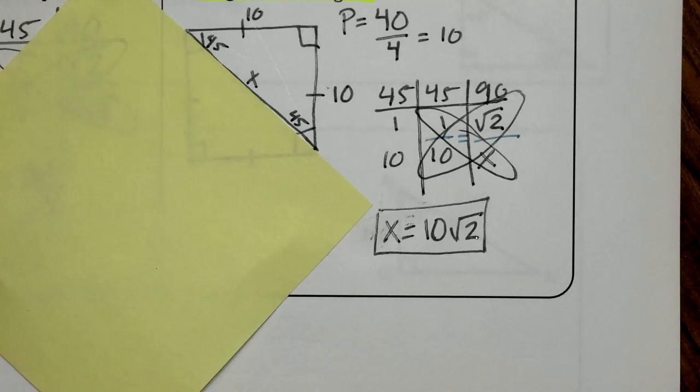Again, if you search my YouTube 45, 45, 90, I have 2 other videos. One says using proportions. It's these exact same problems. But if you find the one that does not say proportions, it will show you an alternative way of solving 45, 45, 90, not using proportions if you are interested.